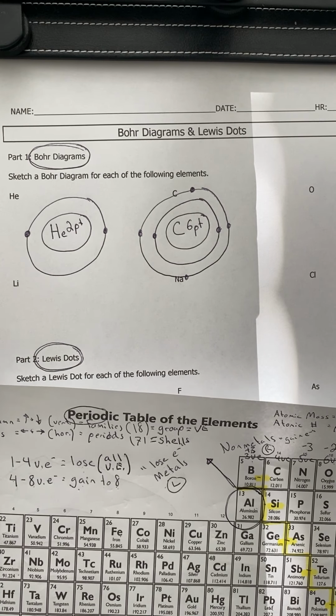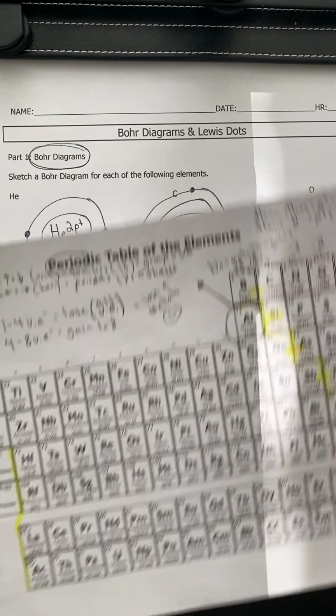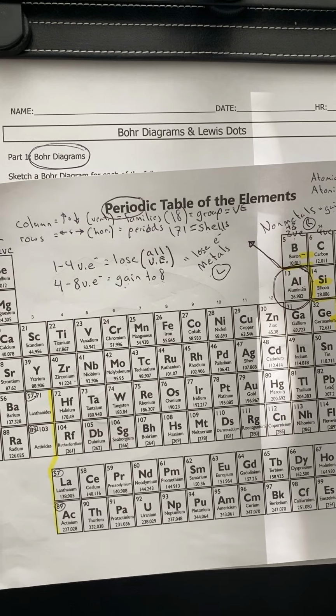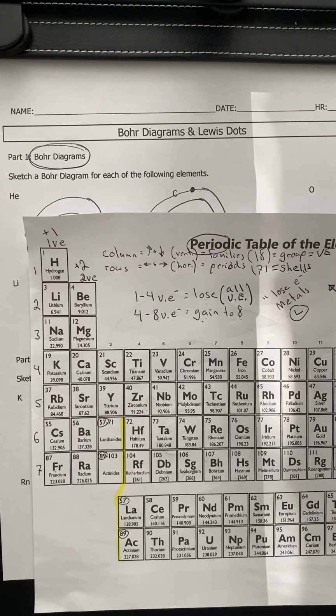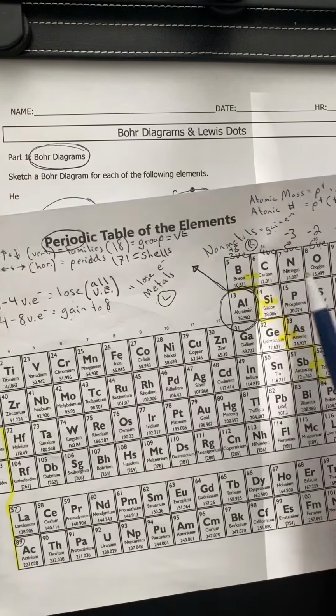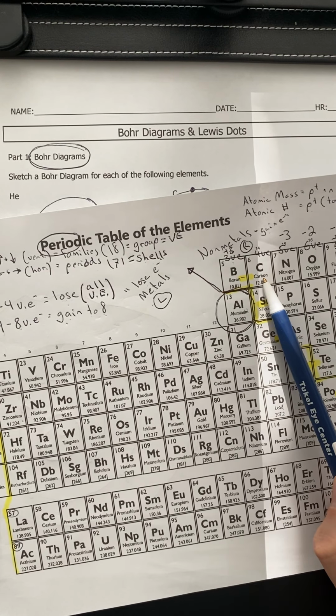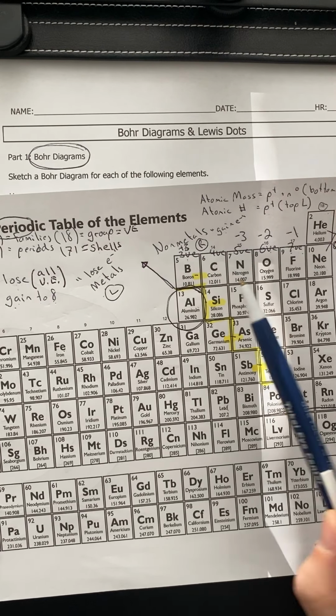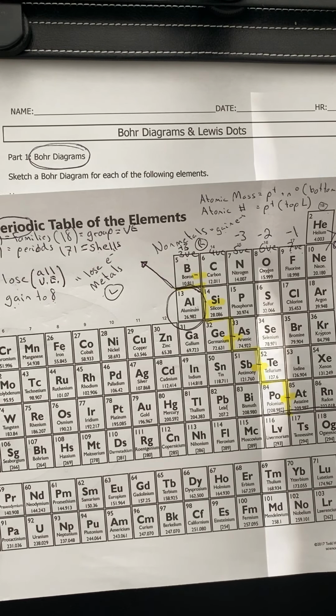So here's something else that's kind of neat. We've been at a spot where we know how to figure out how many valence electrons each element has and what shell it's in. So before this activity, if I said, kids, where's carbon's valence electrons? You should be comfortable saying, well, 1, 2. It's in that second period or row. So carbon's valence electrons are in that second shell.